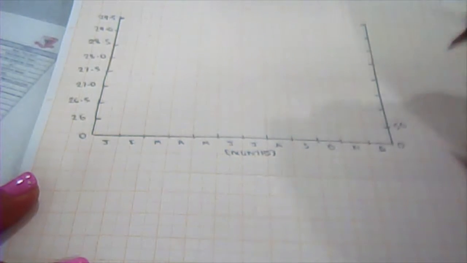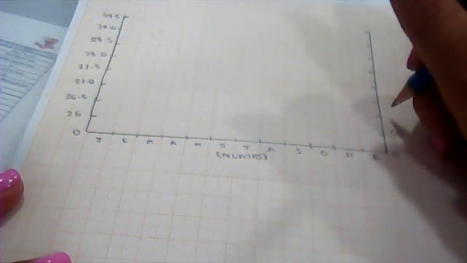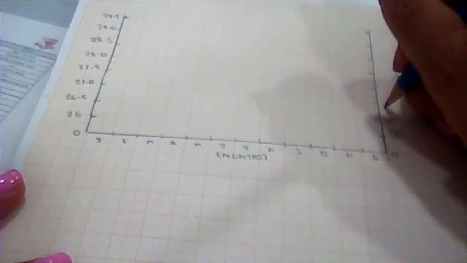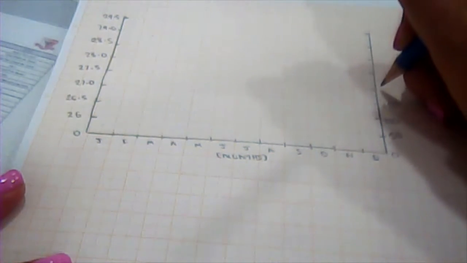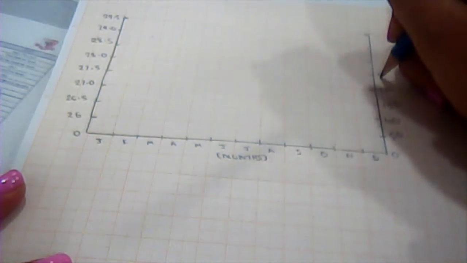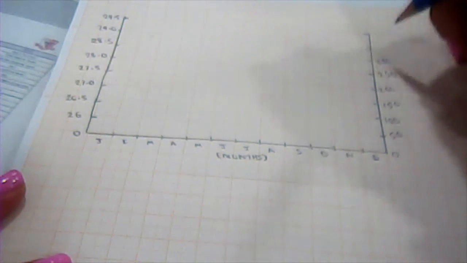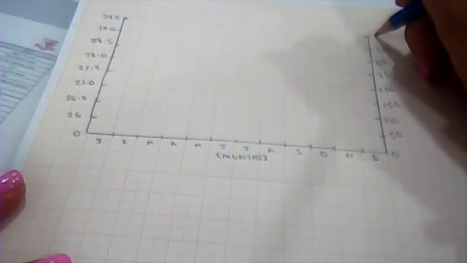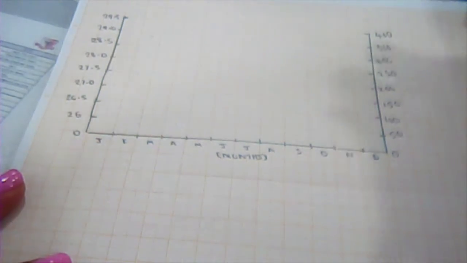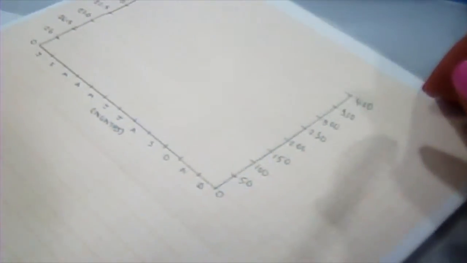On the other axis, on the right hand side, this is your rainfall or your precipitation. I start at 0 and I go up in 50 millimetres, 100, 150, 200 millimetres, and so on. And then my top figure will be 400 millimetres.